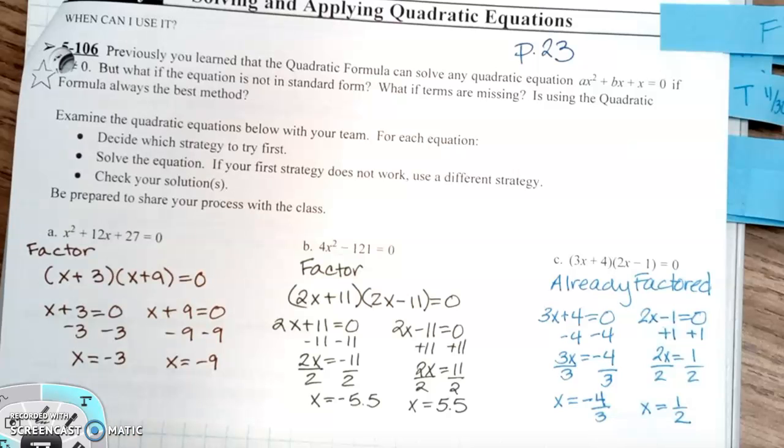That was way faster than using the quadratic formula on this, okay? But could you use the quadratic formula? Sure. It's just going to take you longer. You would get the same answers, all right?